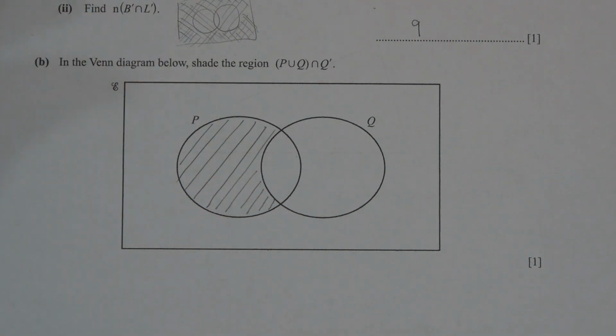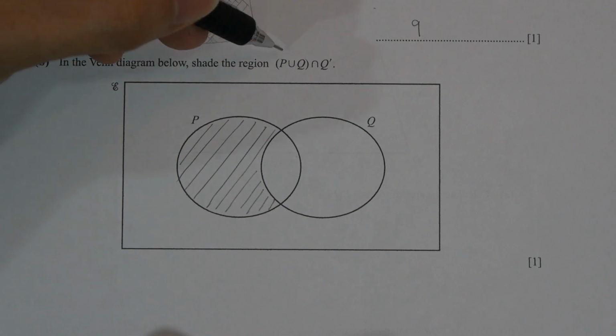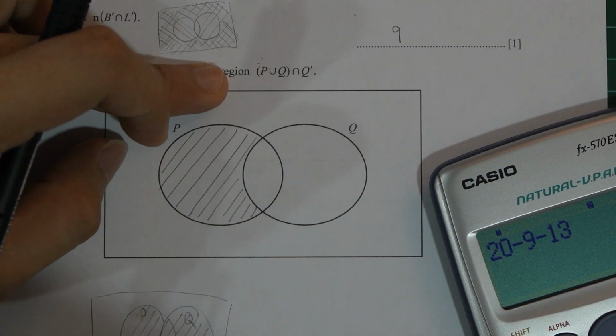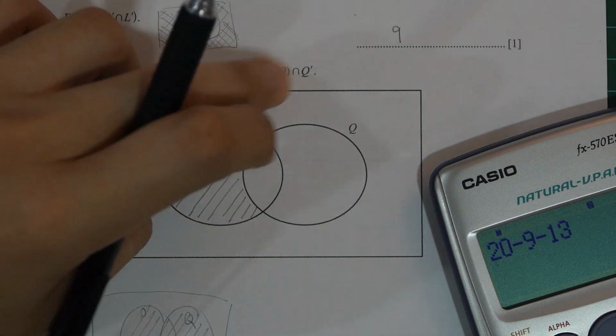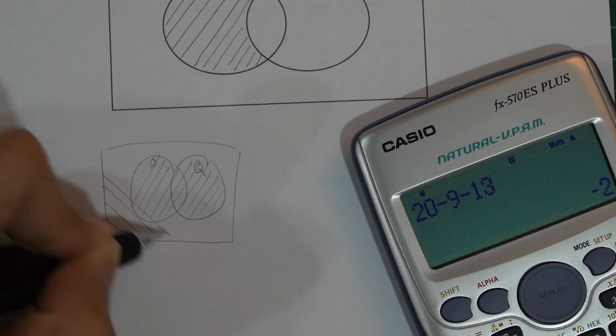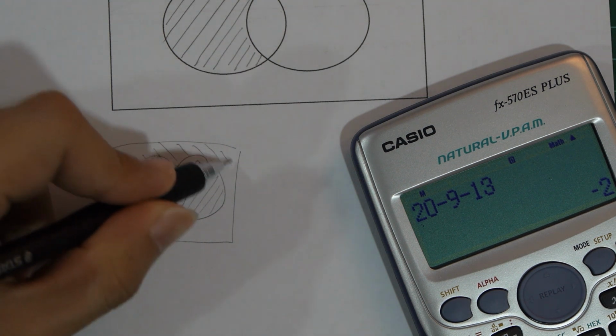So I actually drew out an illustration to show you underneath. So P union with Q, then intersect with everything other than Q. So you realize in the shaded area, there's only one intersection, which is P only. That's the final answer.